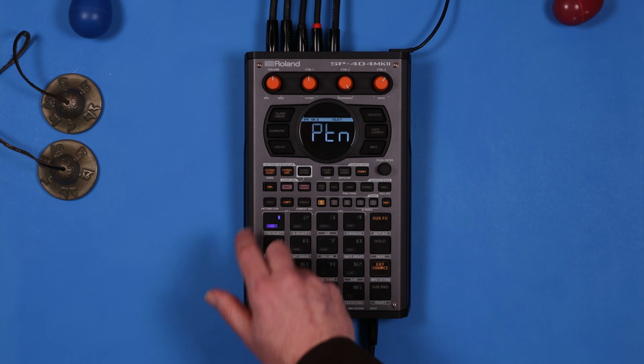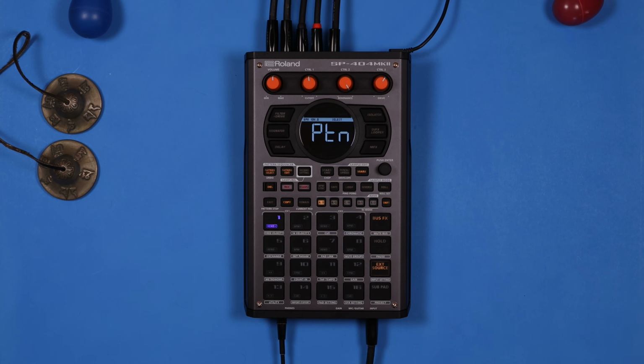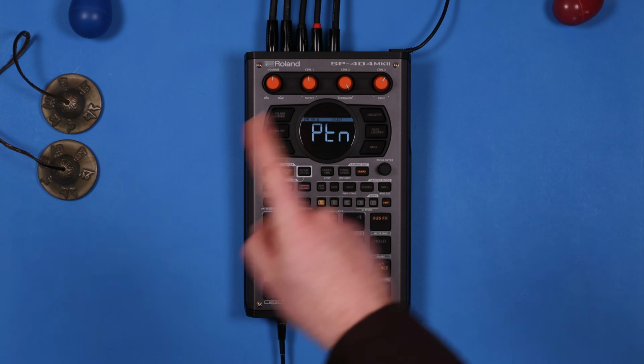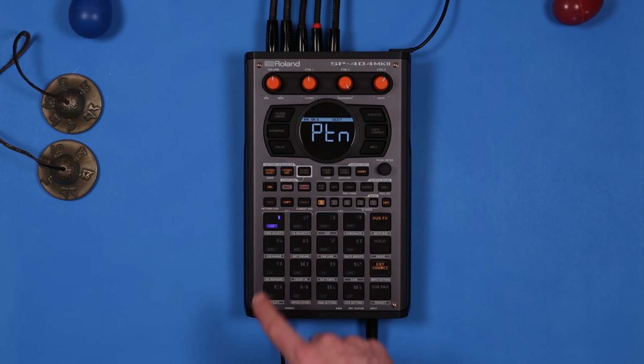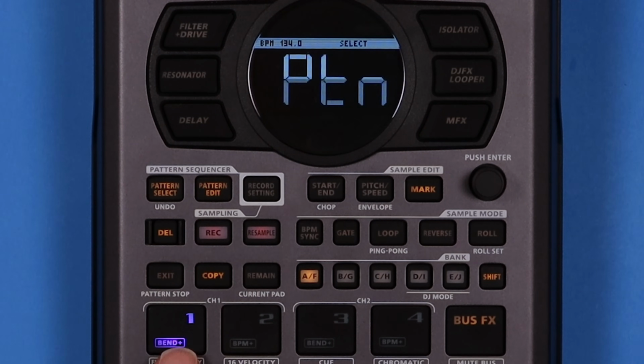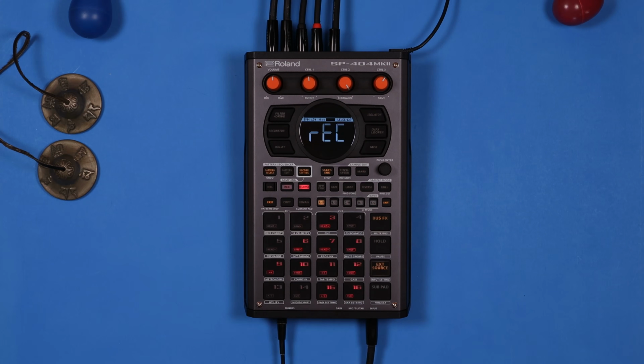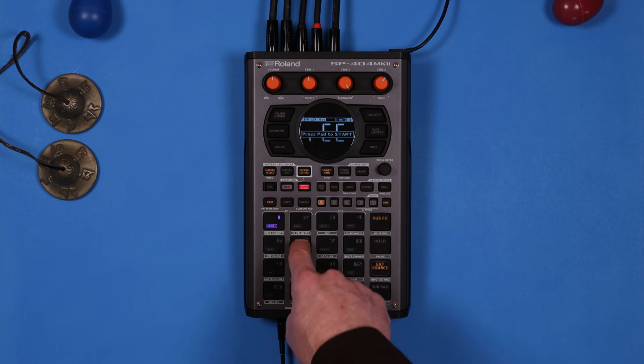Right now, I just want to record the external input, my guitar/bass, onto its own pad alongside the pattern, but I want it to be its own individual recording, right? So when we're in pattern mode, press resample, and I'm going to select which pad I want this to record to.